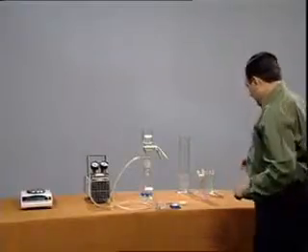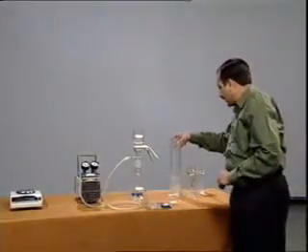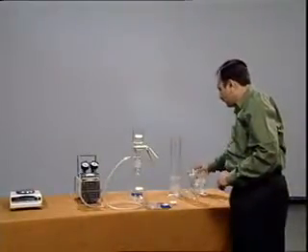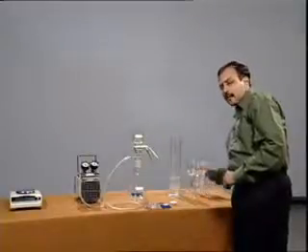So, we measure 1 liter of the sample. Now, here we are using a groundwater sample.